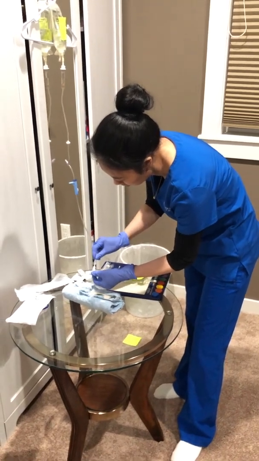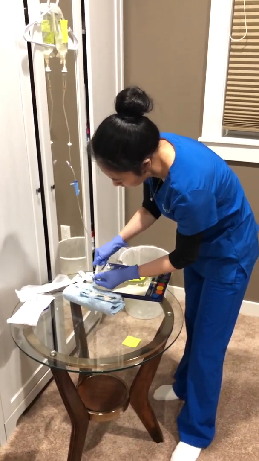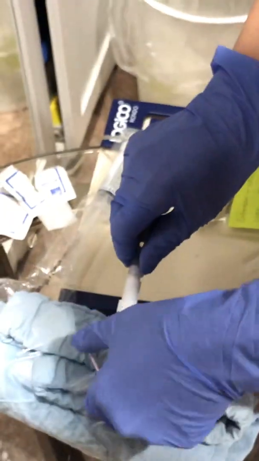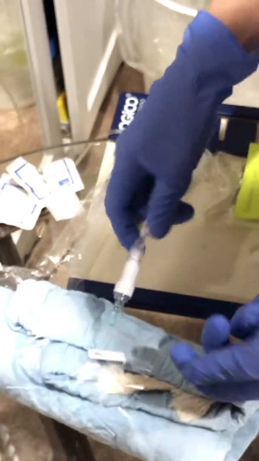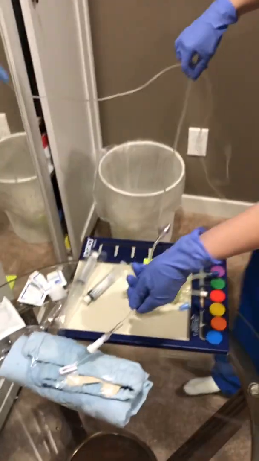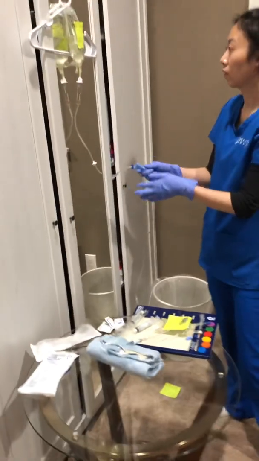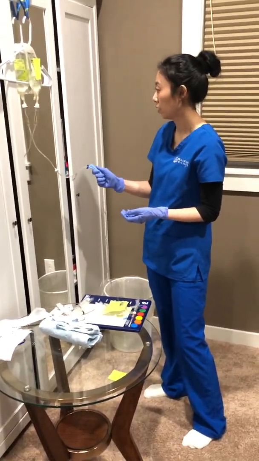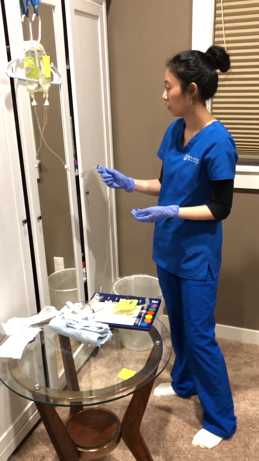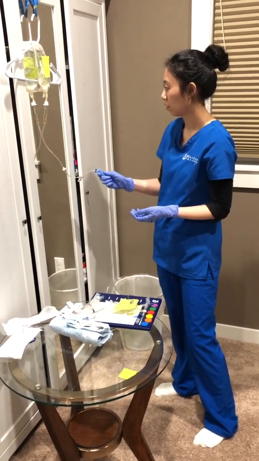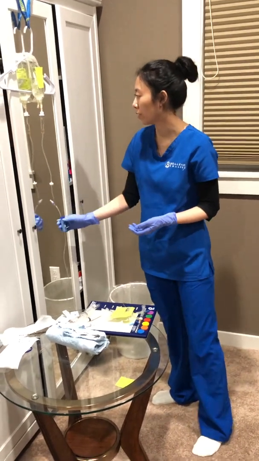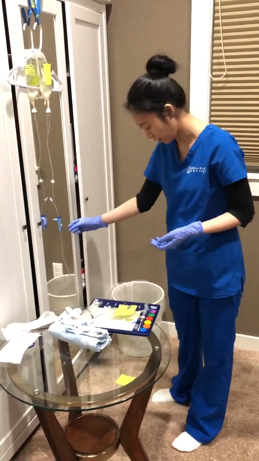Attached. Unclamp it. So set it to 21 drops per minute. Okay, so it's around 5 to 6 drops per 15 seconds, which is great.